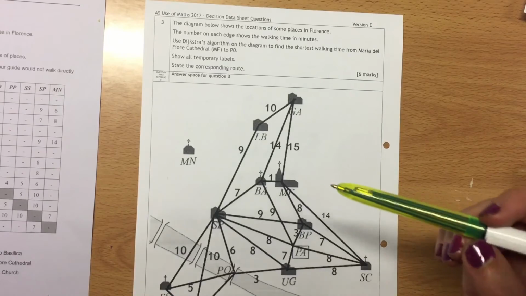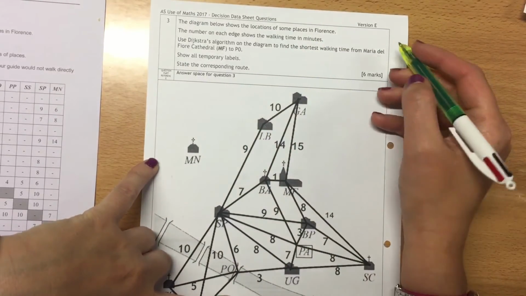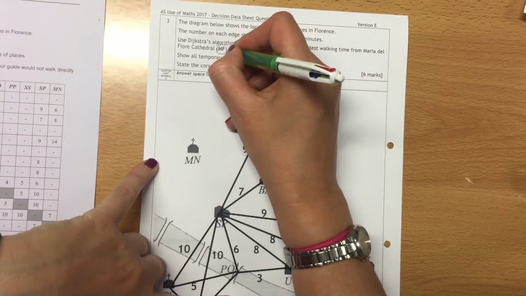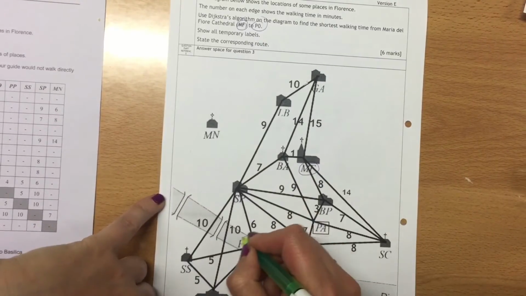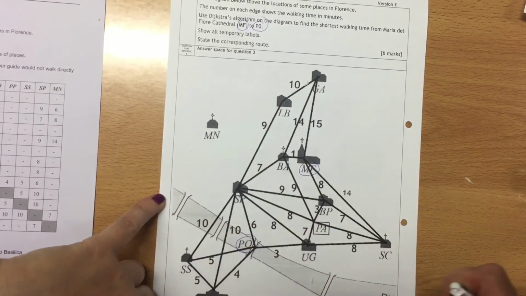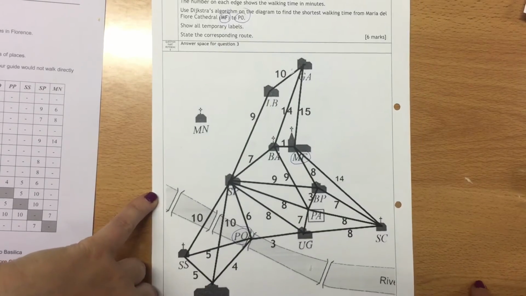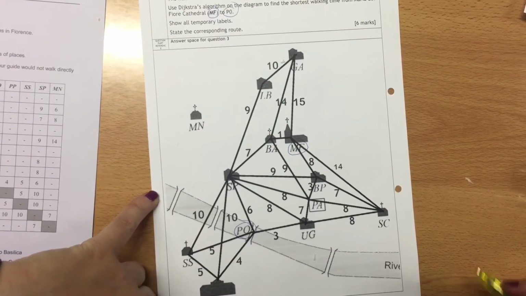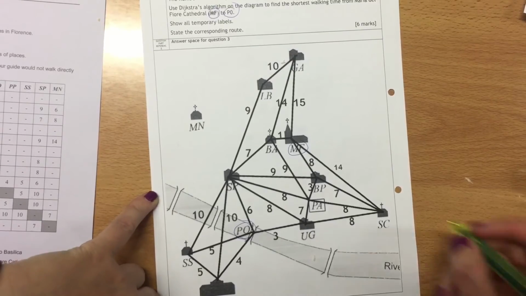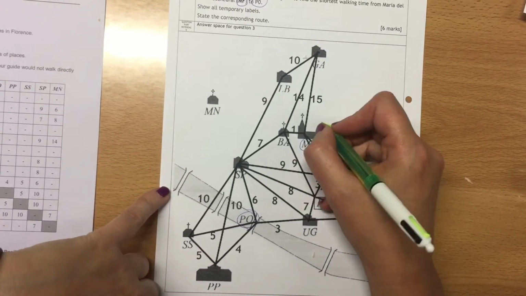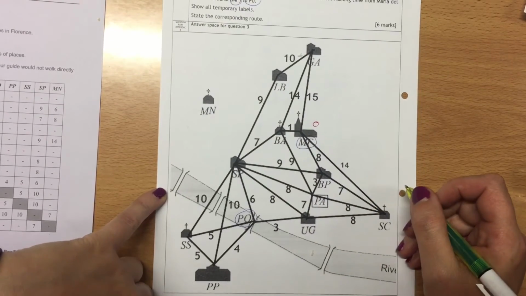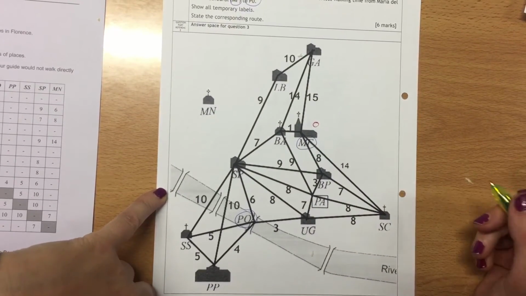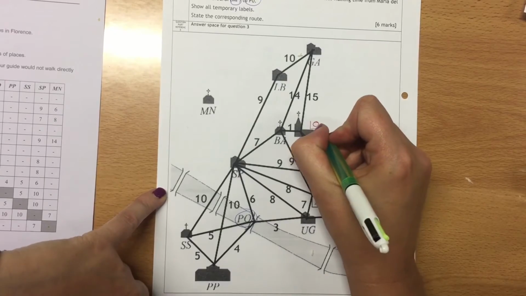Right, so Dijkstra. We are looking to find the shortest walking time between MF and PO. So MF and PO. We need to show all the temporary labels, so that's the bit where you cross it out neatly rather than scribble it out so they can still read it. So, if we're starting at MF, taking the amount of time to get to MF, it's where you already are, so it'll be no time.